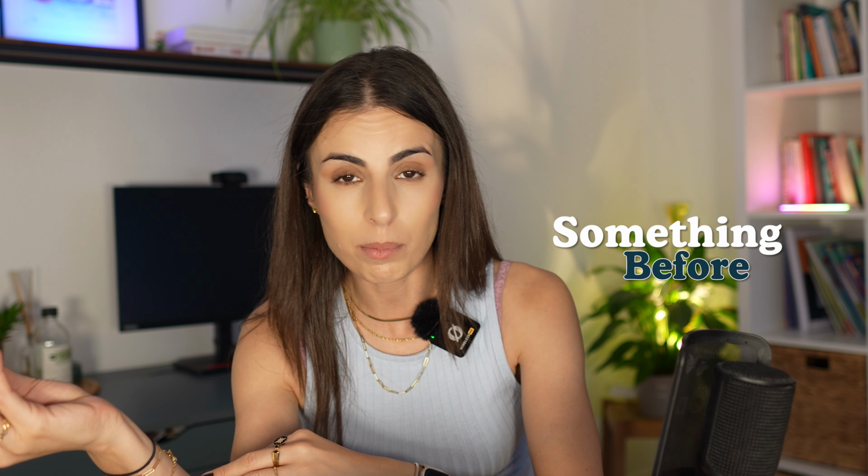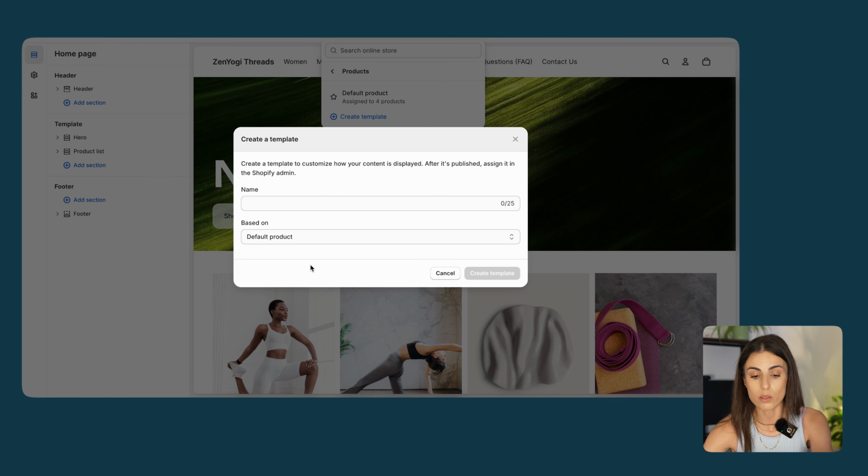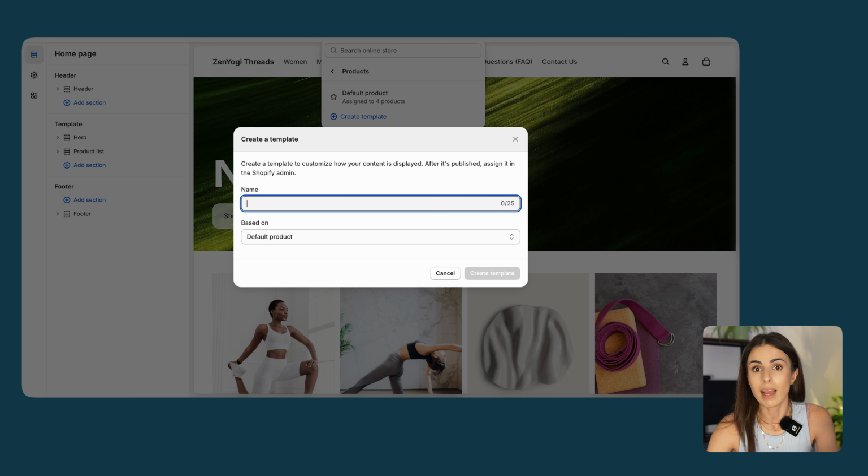And I will tell Shopify this new template is going to be a duplicate of which template. So if you have created something before and you want to just adjust some sections in it, you can use this feature. So if you have already created a template and you want to duplicate it, you can do this by choosing in here what's the base of your template. I only have the default product, so I'm gonna stick to it. And in here, I will call this one, for example, bags. And click on create template.